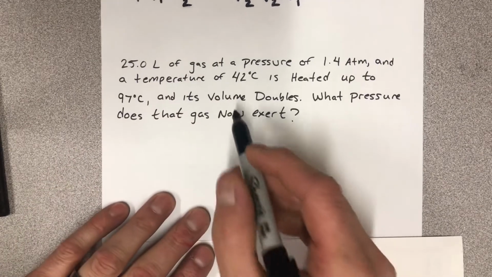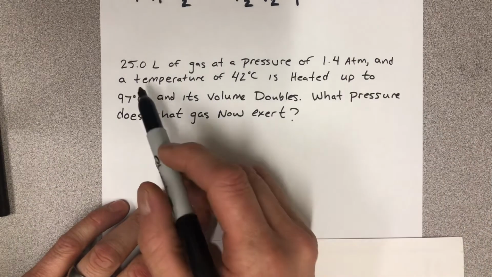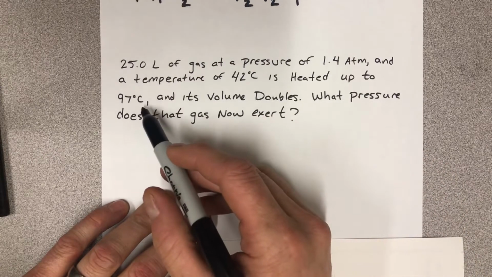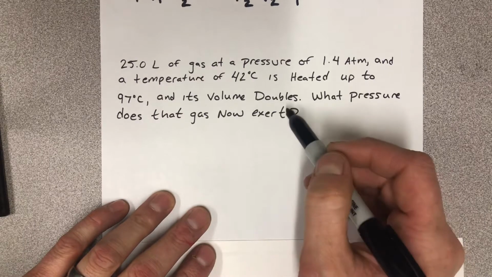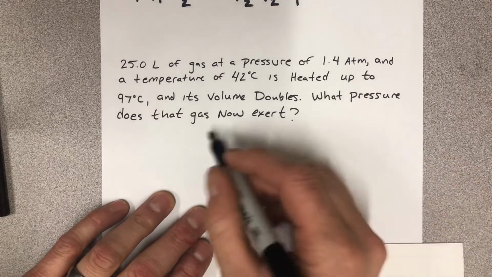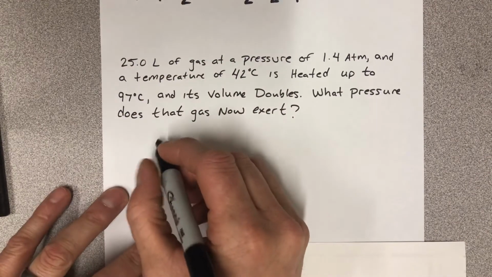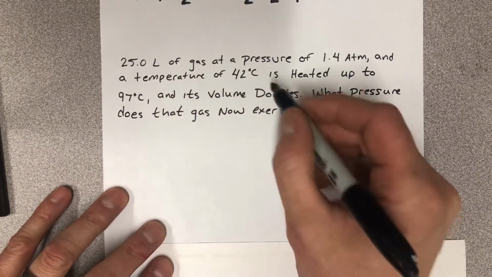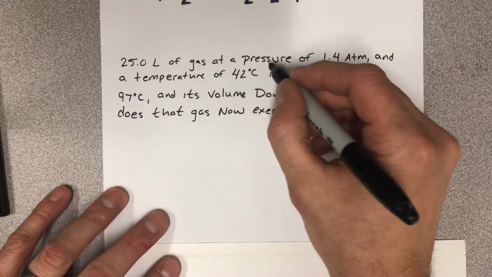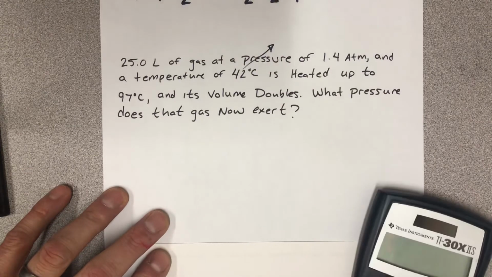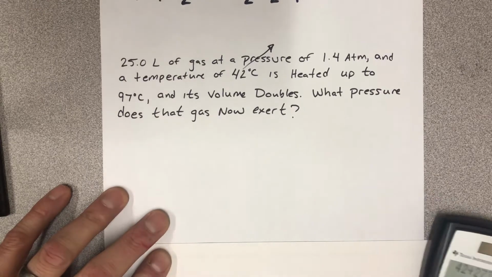250 liters of gas at a pressure of 1.4 atmospheres, a temperature of 42 Celsius, is heated up to 97 degrees Celsius, and its volume doubles. What pressure does that gas now exert? So here we're going to line up our equation, but the first thing we want to do is look at our temperatures, because for 42 degrees Celsius, we have to add 273 to that. 42 plus 273 gives us 315.